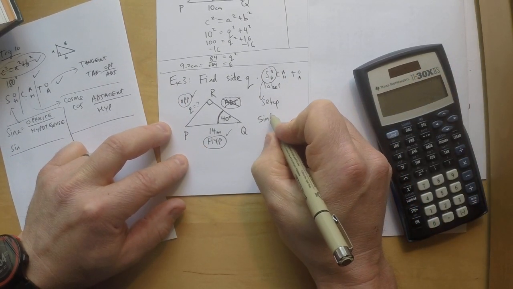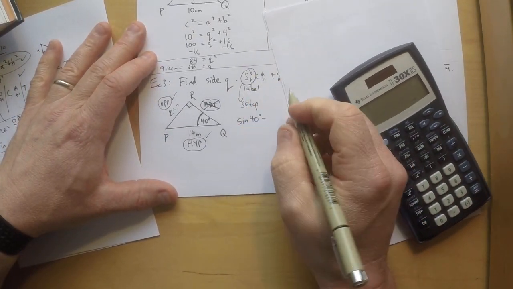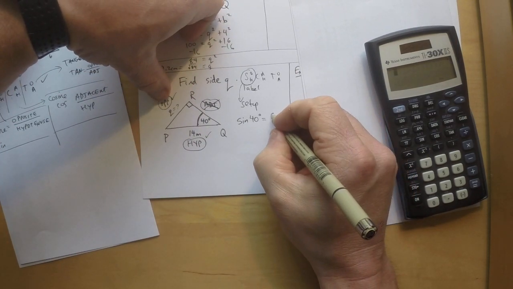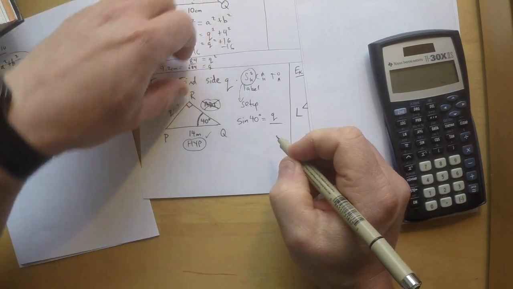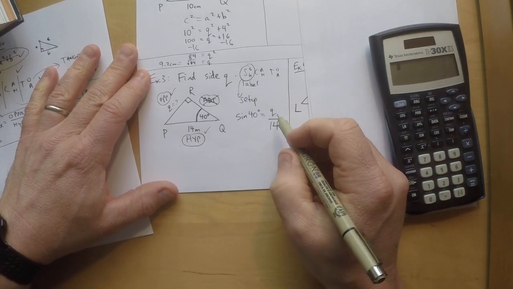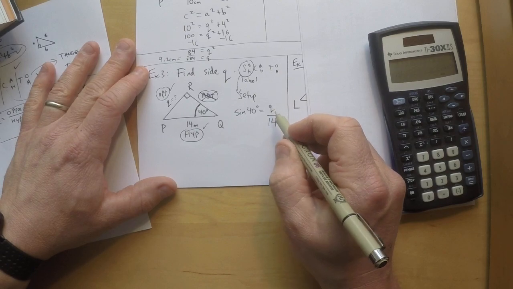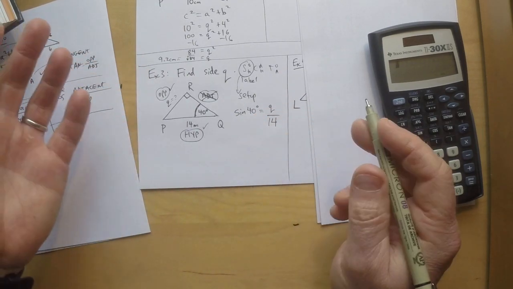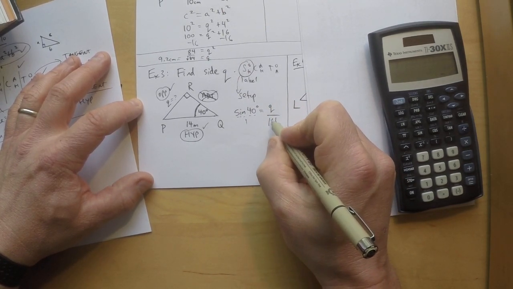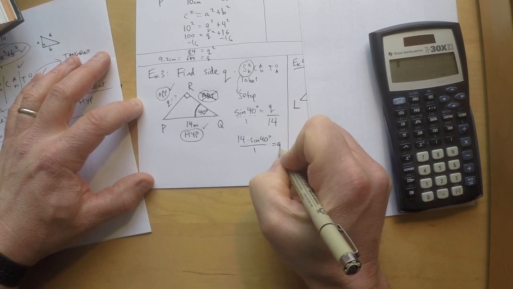And how I do the setup, and this is so important, I write sine, and then I put the angle beside it. So sine of 40 degrees equals opposite over hypotenuse, and the opposite side in this case is Q, and the hypotenuse is 14. And then when you have the variable on top, this is when in grade 10 you would have learned to cross multiply or to multiply by the common denominator, or you might have put this over an imaginary 1 and then went Q is equal to 14 times sine 40 divided by 1.